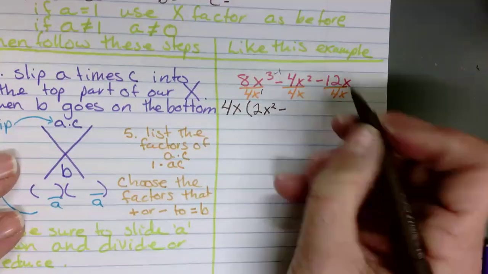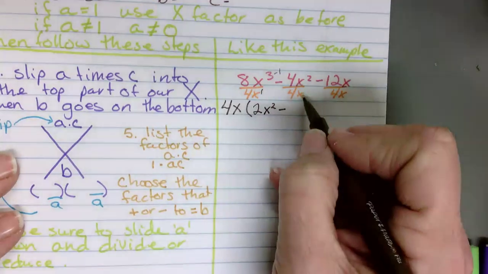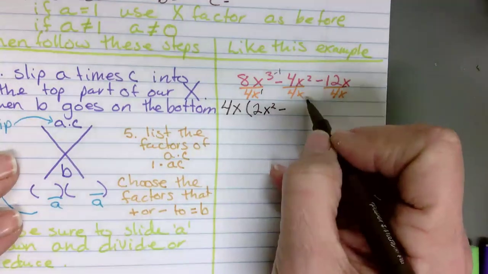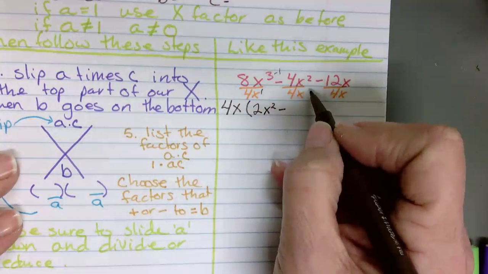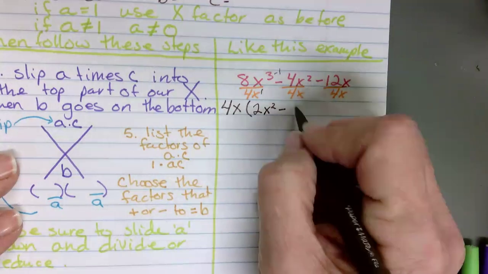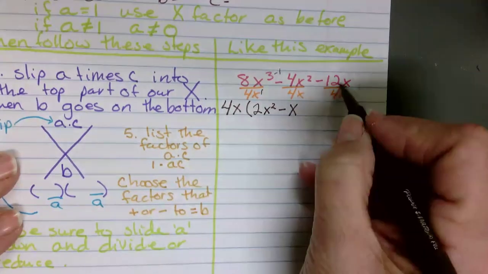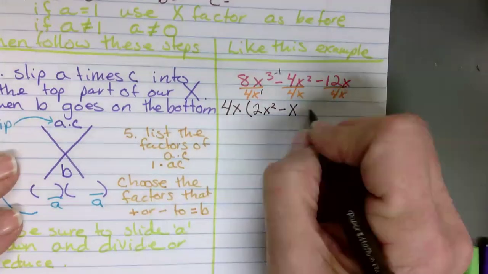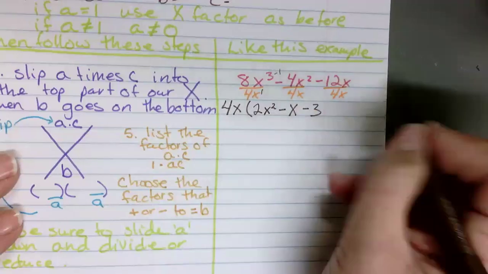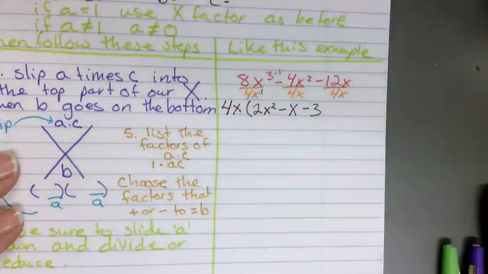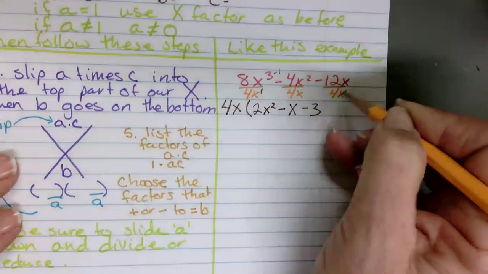And then x squared divided by x. So again, we've got an invisible 1, 2 minus 1 is 1. So that becomes minus x. Negative 12 divided by 4 gives us negative 3. X divided by x, they just cancel, it becomes 1. So there's just nothing there.